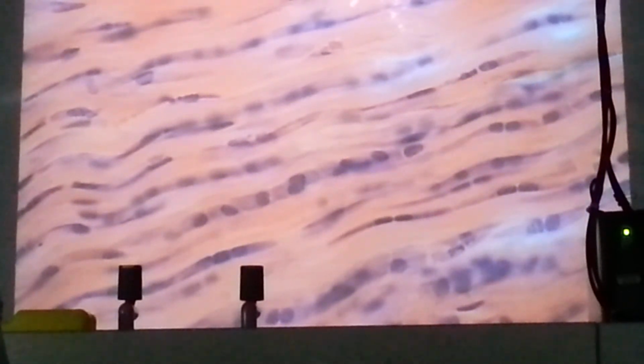So what is the diagnosis or the name of the section? Tendon. You can say dense regular connective tissue. Why? Fibers run in one direction. Fibrocytes in rows, like a piece of wood, in between collagen fibers or collagen bundles. That's it.